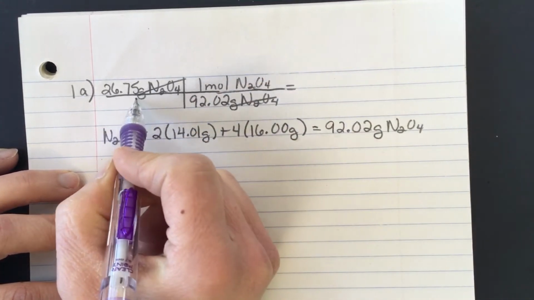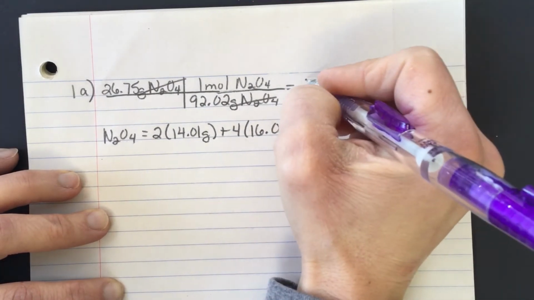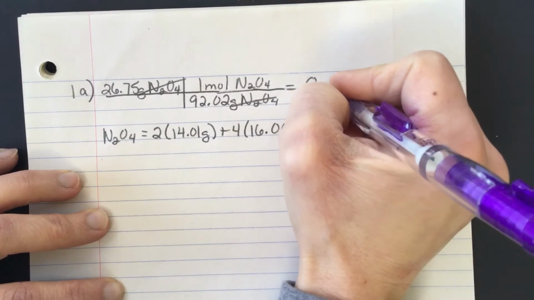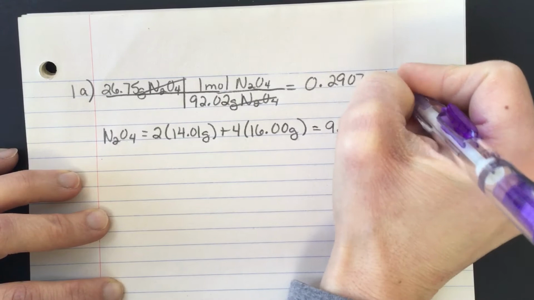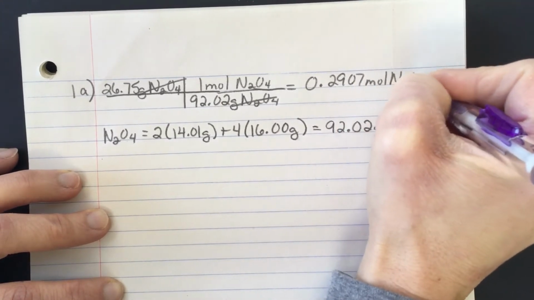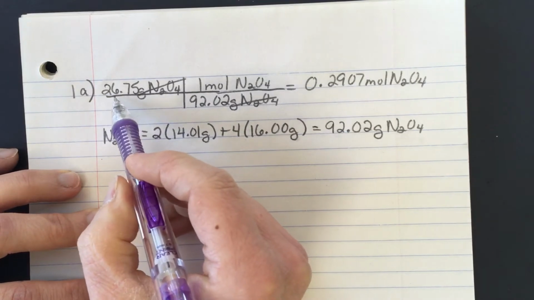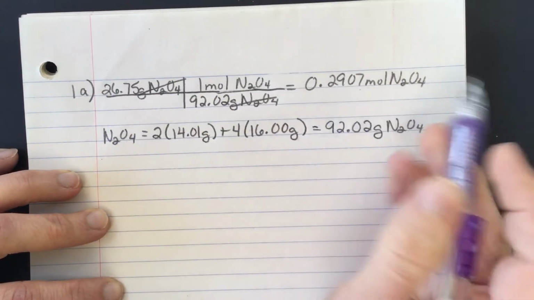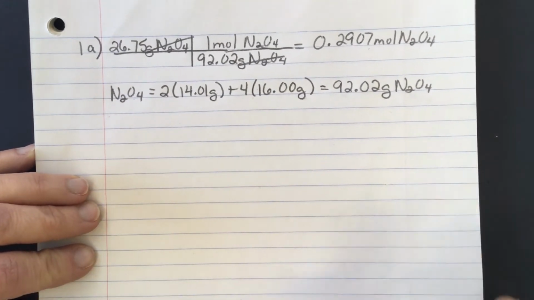When I divide 26.75 by 92.02, I get 0.2907 moles of N2O4. Now, remember, I start out with 4 significant digits, I end with 4 significant digits. Okay, moving on to B.